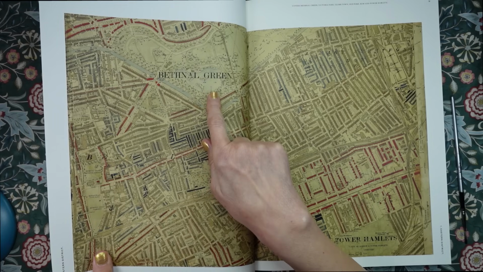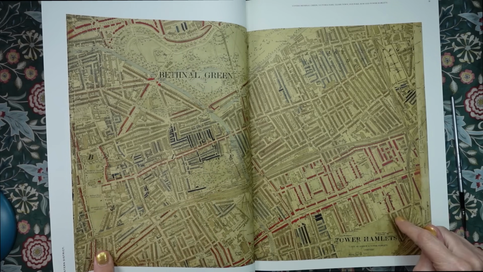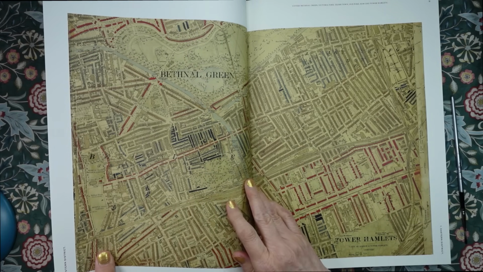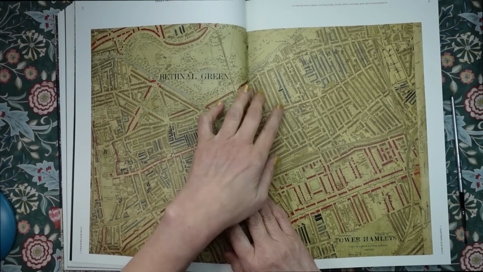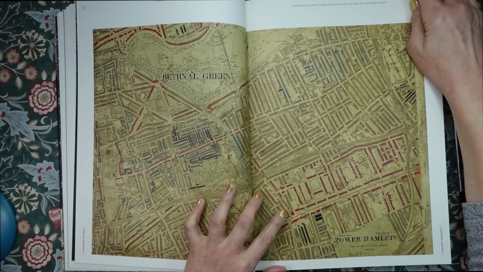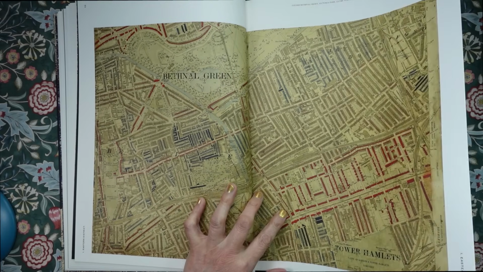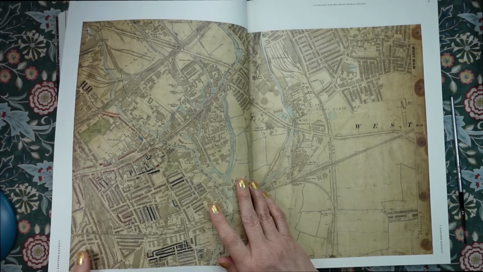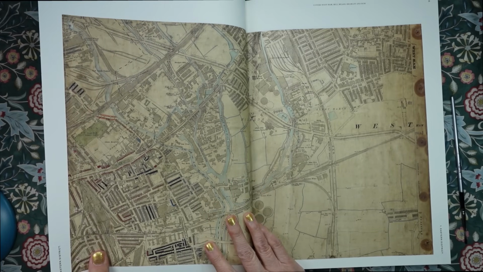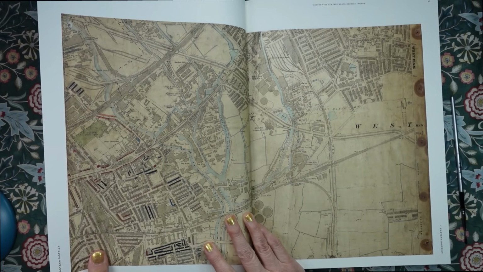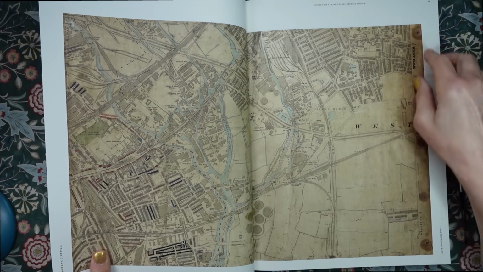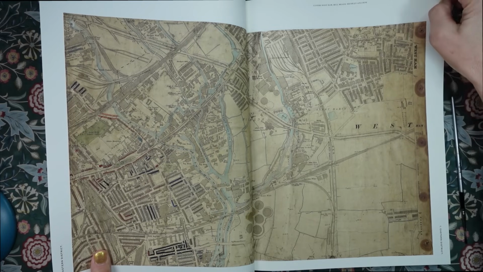This is Bethnal Green and Tower Hamlets. And here we have the West Ham area.